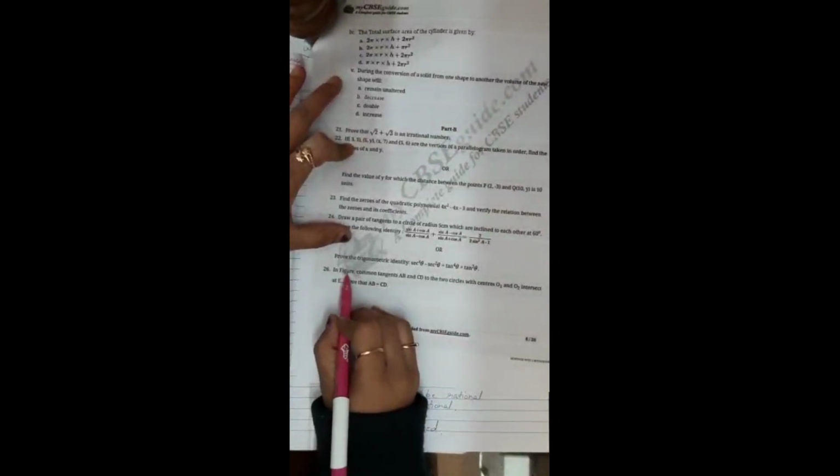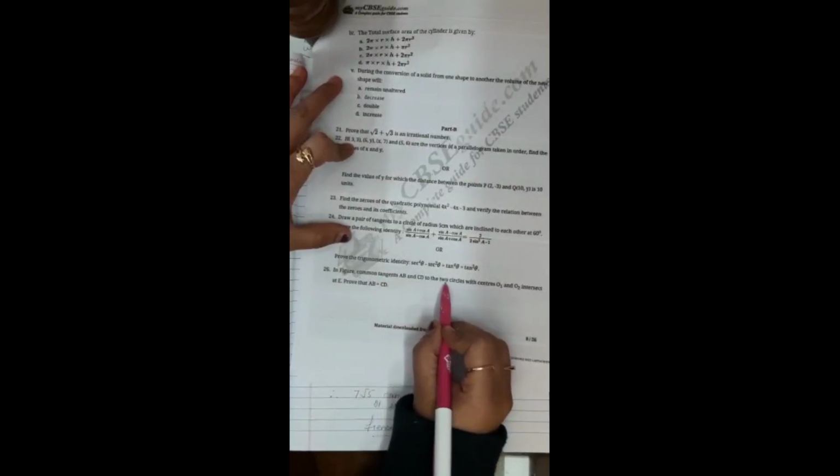The 26th question. What is there in this question? In the figure, common tangents AB and CD to two circles with centers O1 and O2 intersect at E. Prove that AB is equal to CD. See, in this question we have to prove that AB is equal to CD. First of all, make a nice, clear diagram of it. Okay, see, I have made a diagram.